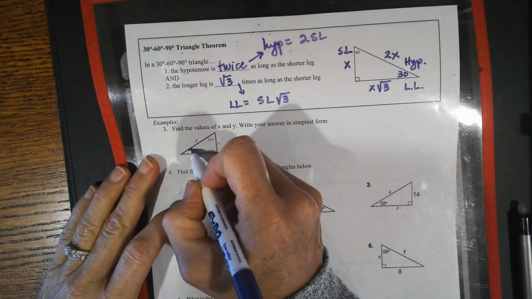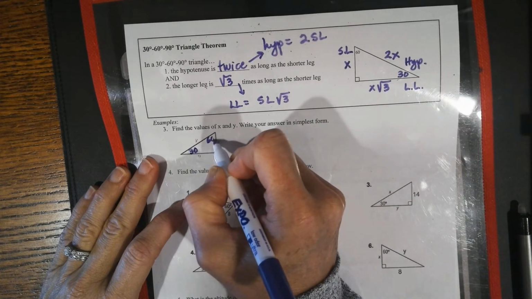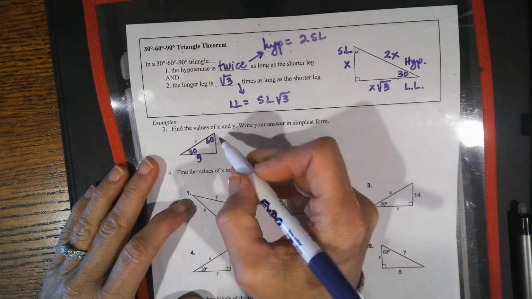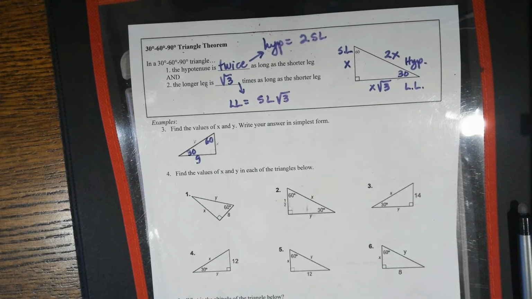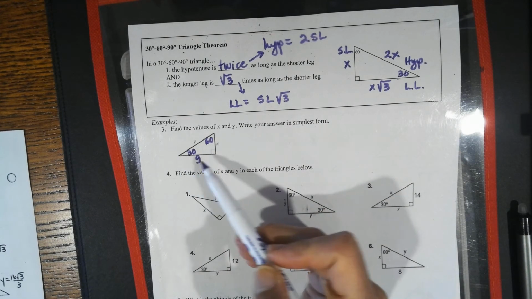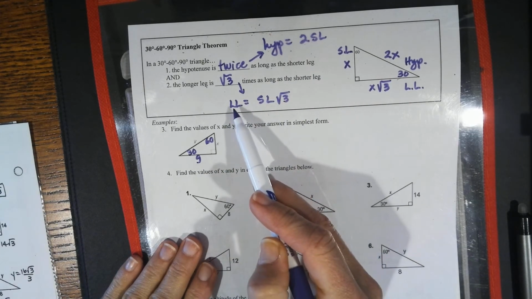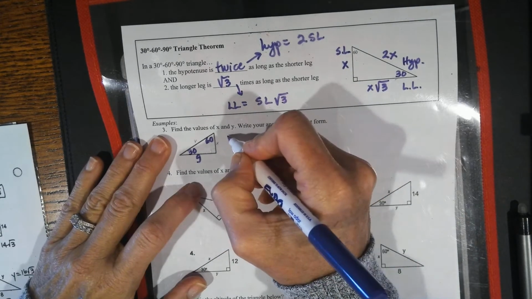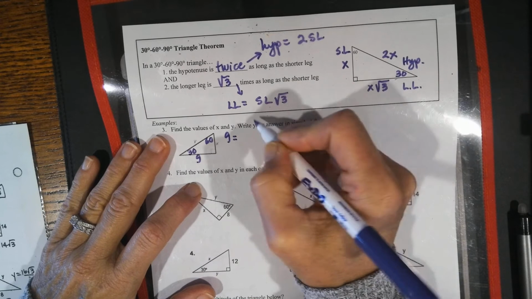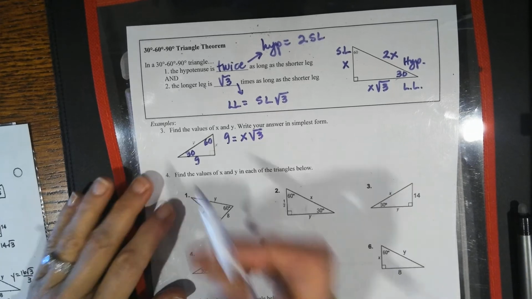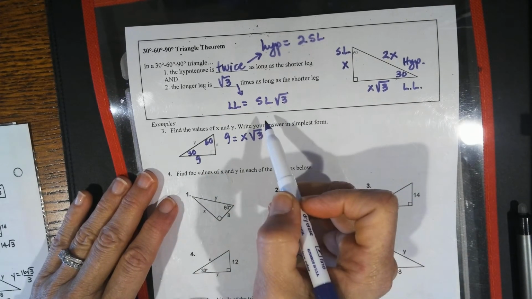So here, 30 is the small one, 60 is the one in the middle, okay, and then this is 90. So I'm looking for x. What I have here is that I already know the longer leg. So if you go like this, you can figure out that 9 is the longer leg. So this 9 is going to equal the shorter leg, which here is x, times the root of 3.